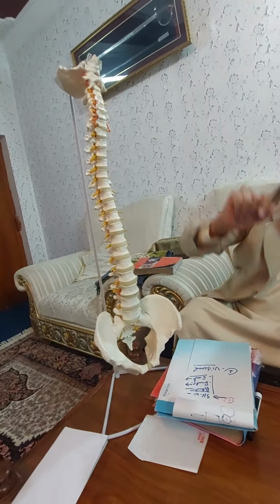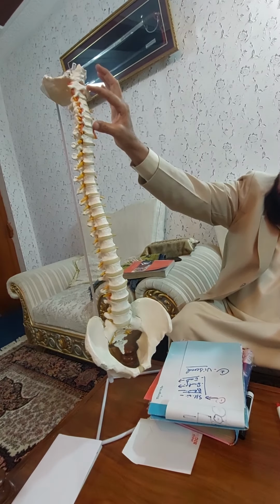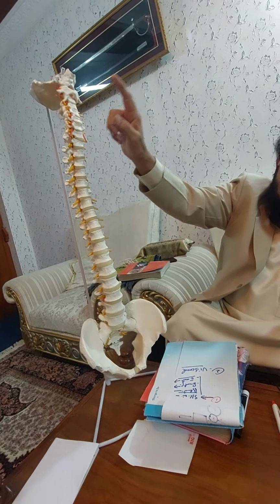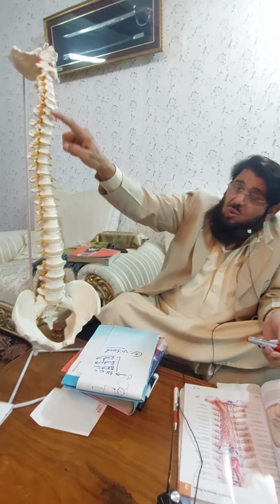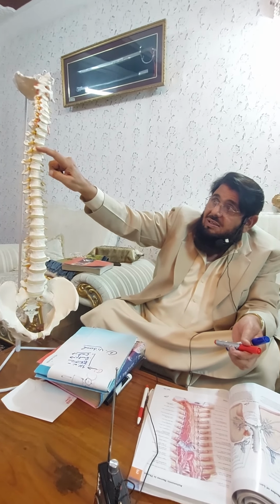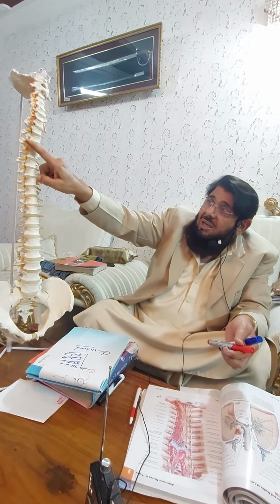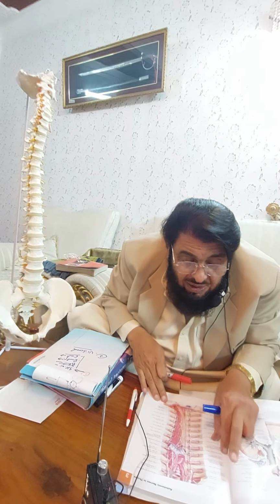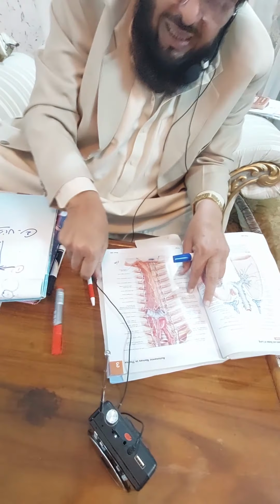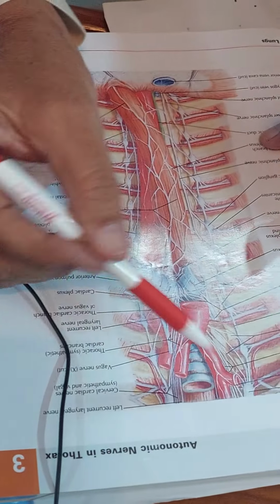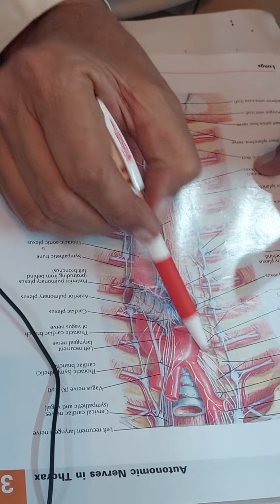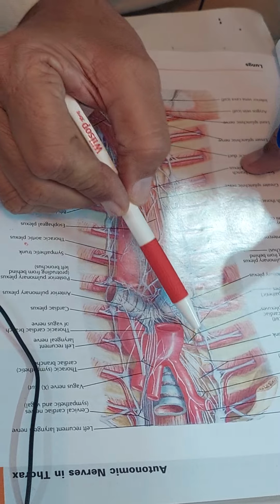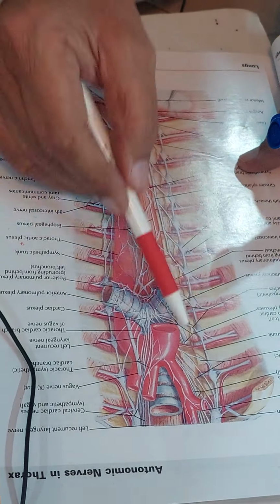From this cervical ganglion over here, the branches descend downward. From this cervical sympathetic ganglion, branches descend downward to enter into the thorax, and they are also joined by branches from the upper thoracic ganglion. Look, you can see these branches descend to the thorax from the cervical ganglion, and branches are also given by this thoracic ganglion that enters into the thorax, the upper thoracics.